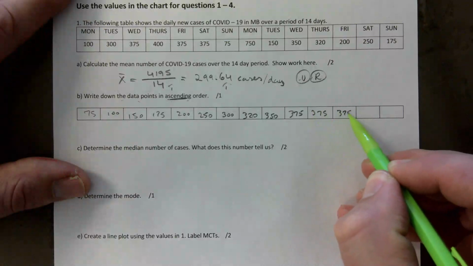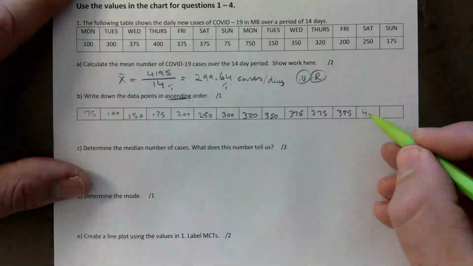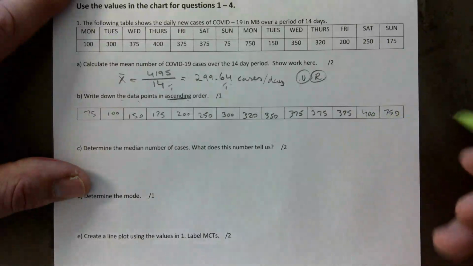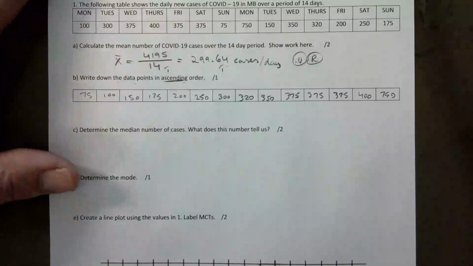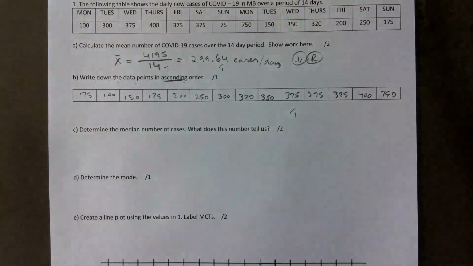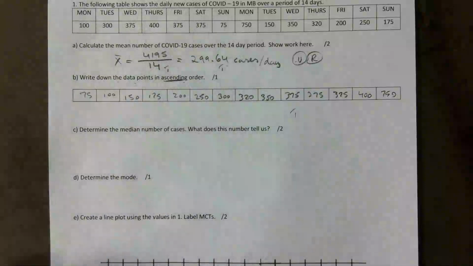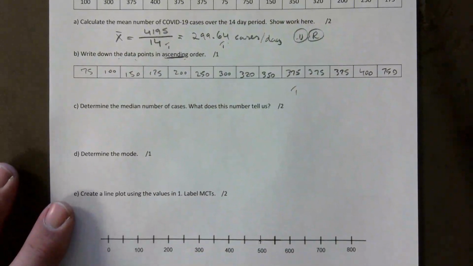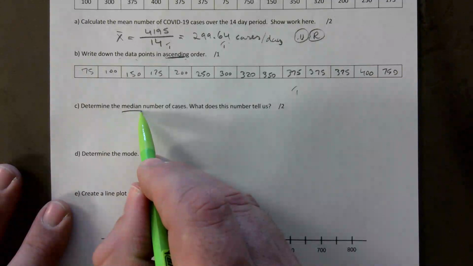375, 375, 400, and 750. Okay, so that's what I would expect you to have there. And so one mark if it's exactly like this. Even if you're off by 1, take off a full mark, but then we'll honor it with whatever else you've done. So what's the median number of cases?